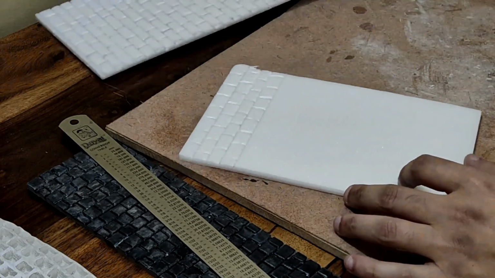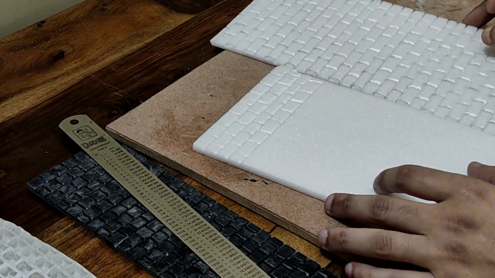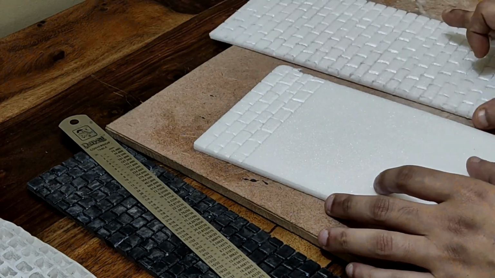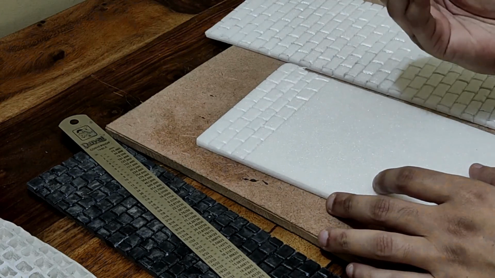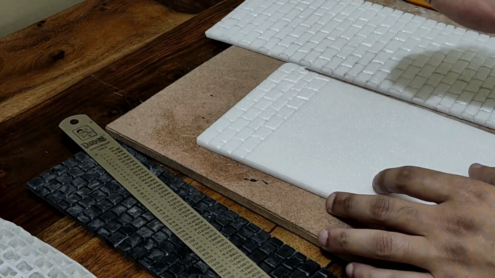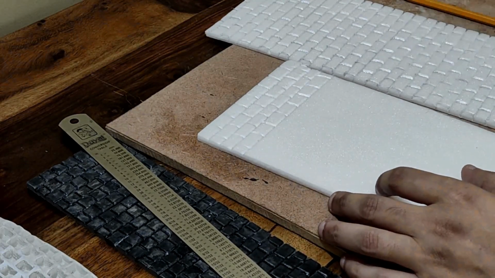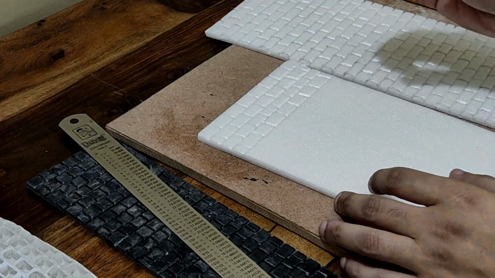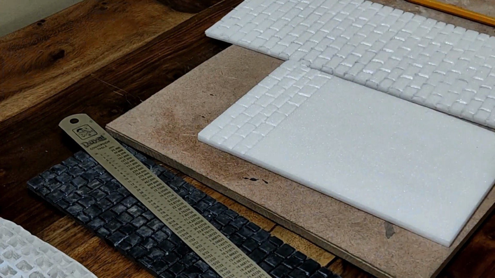Now what you can do as a next step is you can very well directly color onto it, but if you want additional detail, what you can do is use balls such as this. This is just aluminum foil rolled up into a ball. You can have this as a ball, or you can even have a cylindrical surface and just wrap it onto this cylinder and then just roll over it.